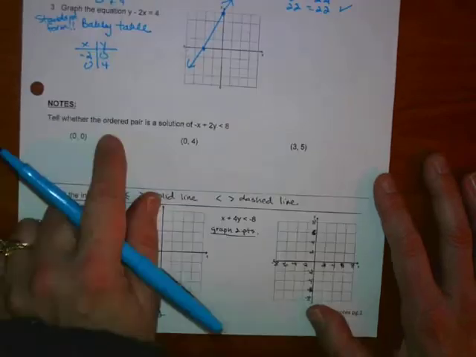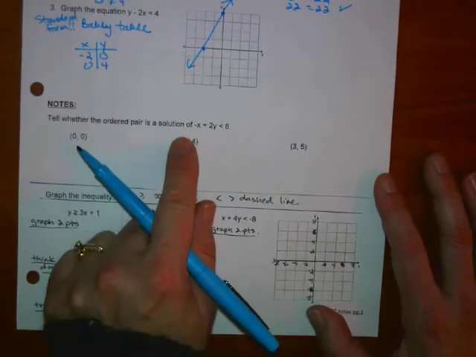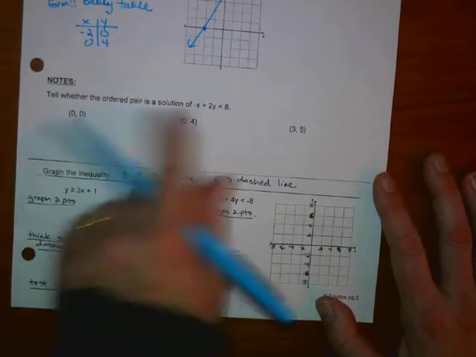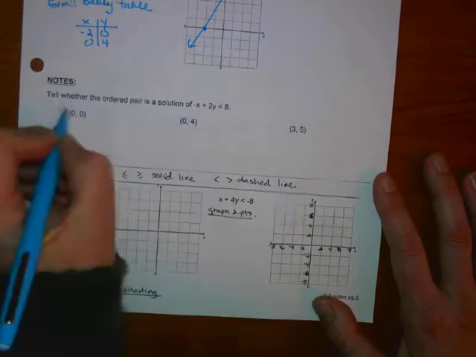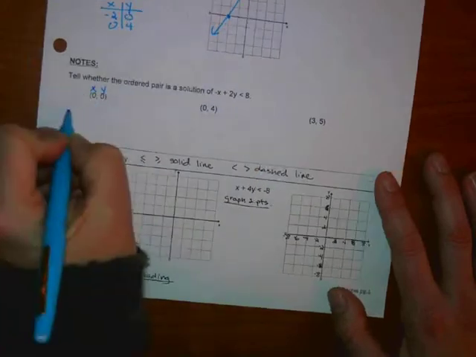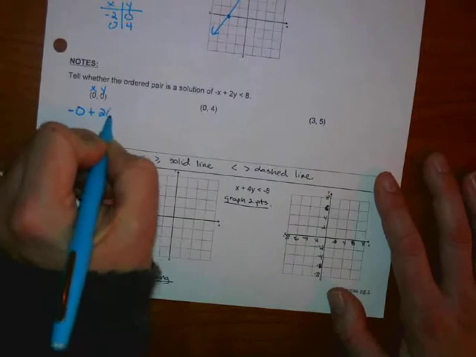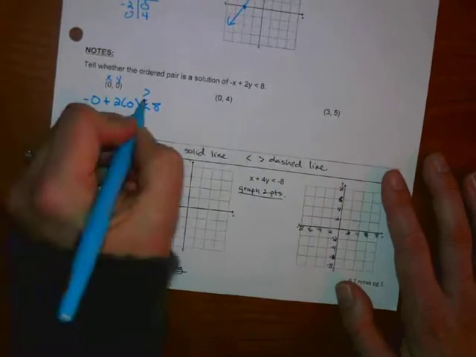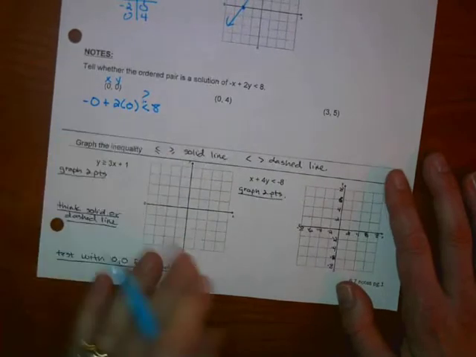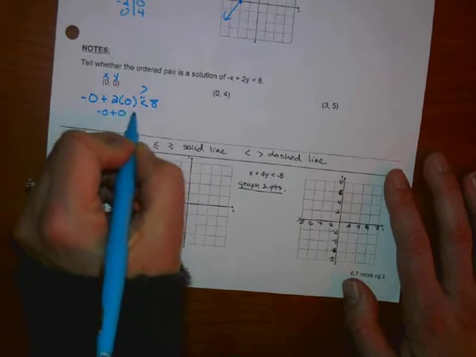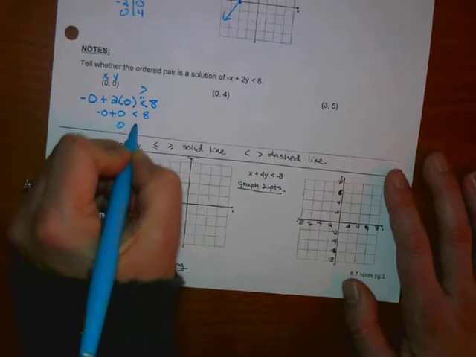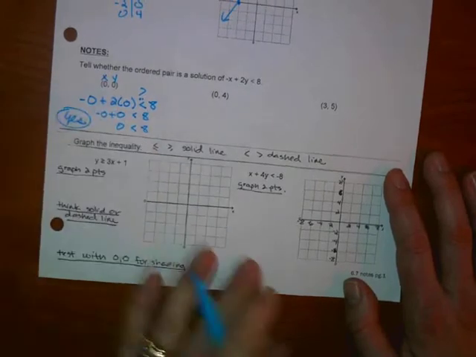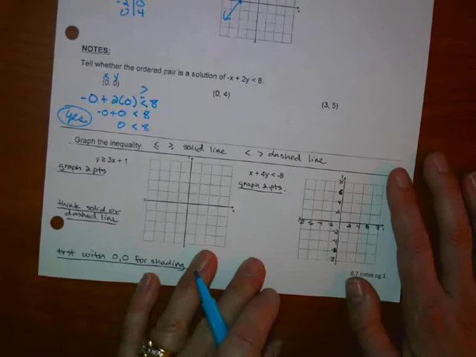Okay? Tell whether the ordered pair is a solution of negative x plus 2y is less than 8. This is the same thing. It's just saying, well, does this ordered pair make this inequality true? So I'm going to plug it in. Okay, so negative 0 plus 0, which there really isn't such a thing, but let's just see what happens here, is less than 8. Is this a true statement? That's a question mark, by the way. Okay, so negative 0 plus 0, is that less than 8? Is 0 less than 8? Yes. So this point is a solution to the inequality.